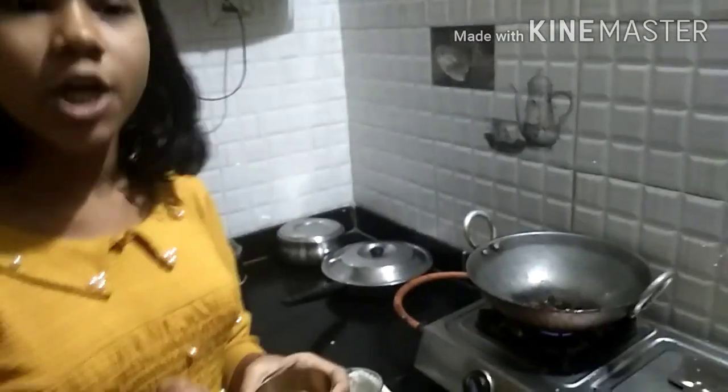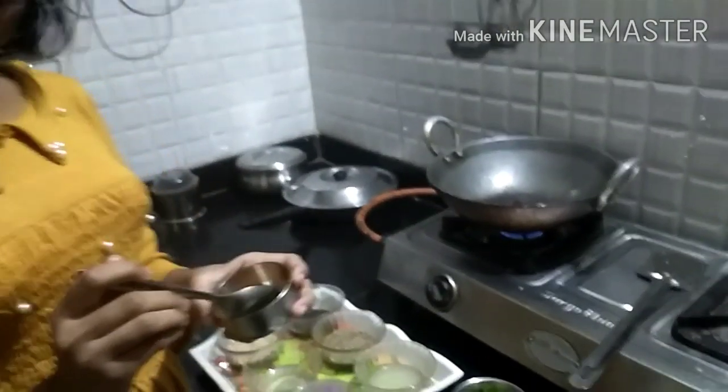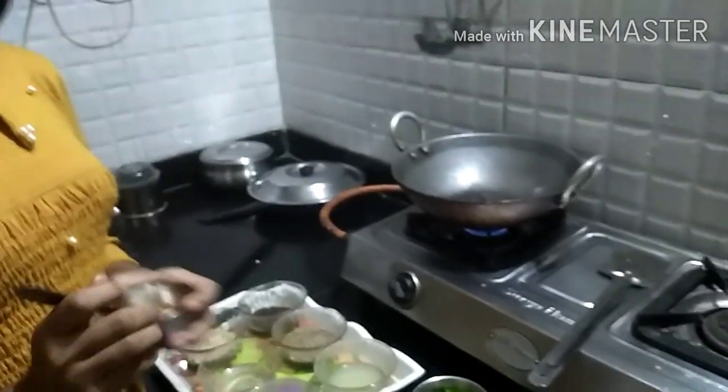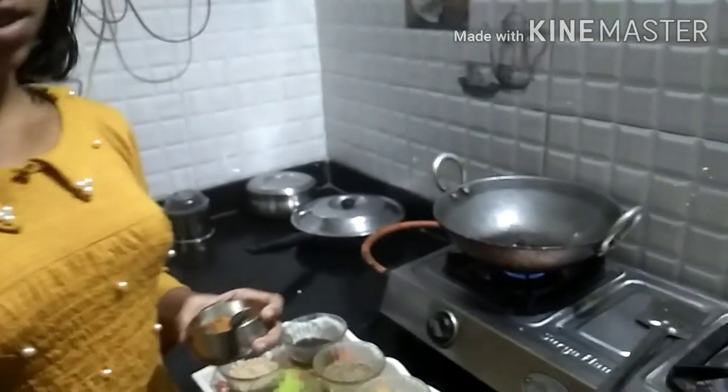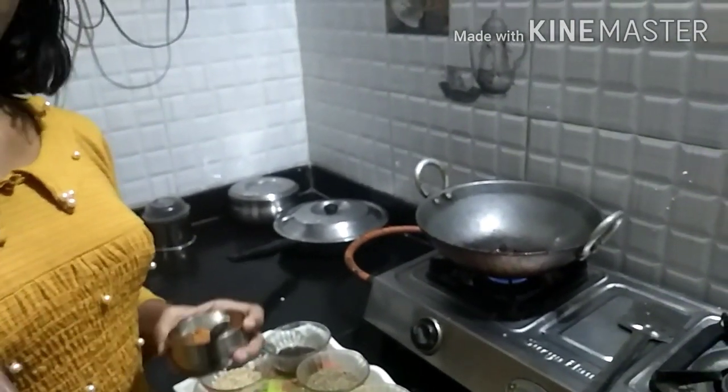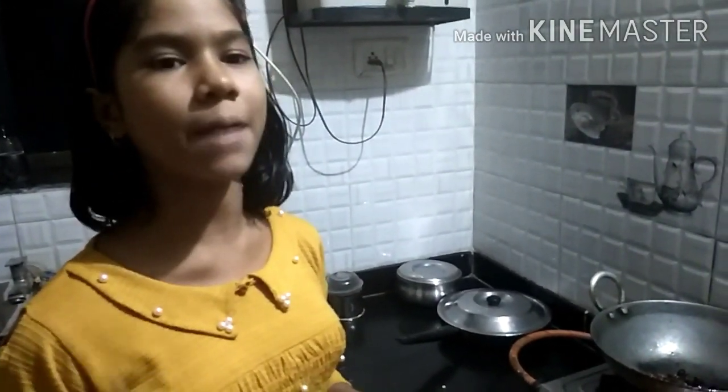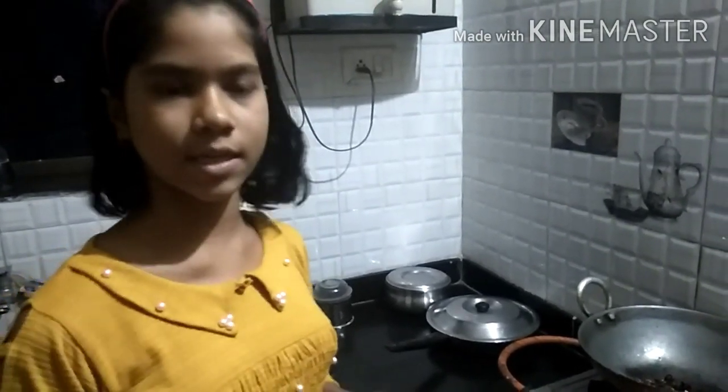I am going to add 2 teaspoon of pav bhaji masala. Okay, so I have to convert teaspoon into gram. So 1 teaspoon is equal to 4 gram. So 2 teaspoon is equal to 8 grams. So 8 divided by 1 is equal to 8 as it is. So 8 multiplied by 2 is equal to 16 gram. So I am going to add.